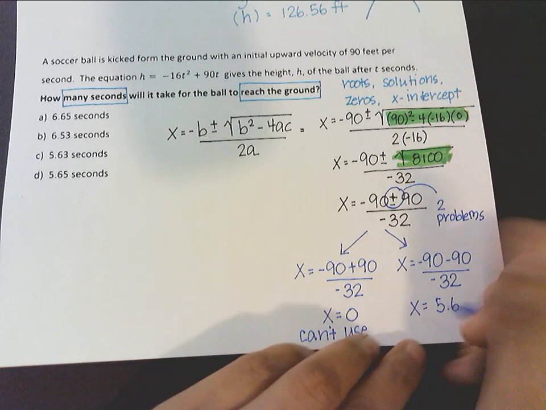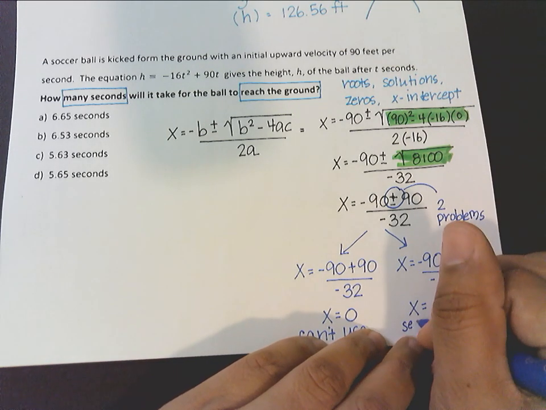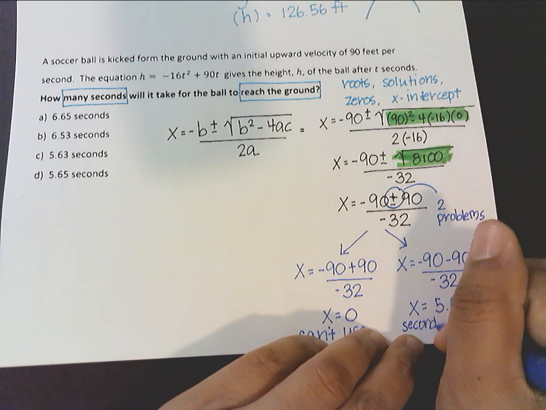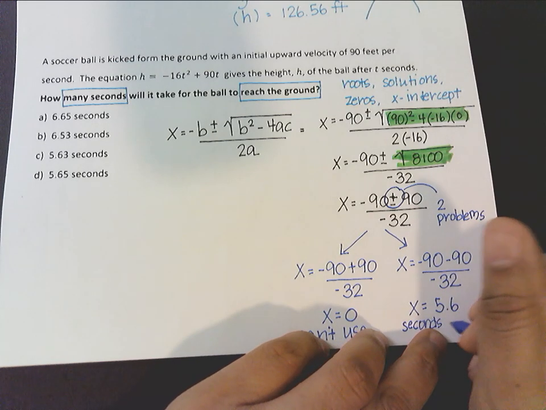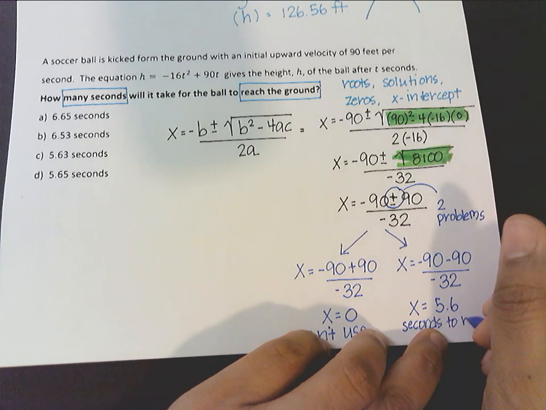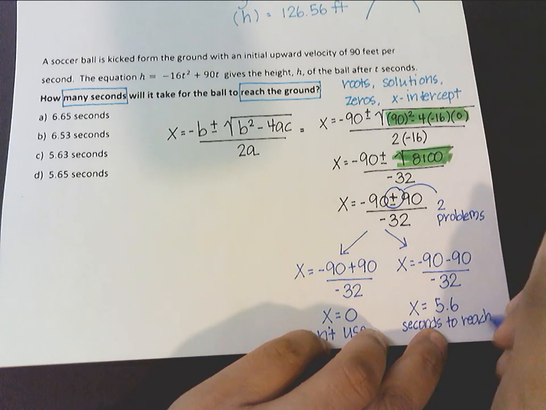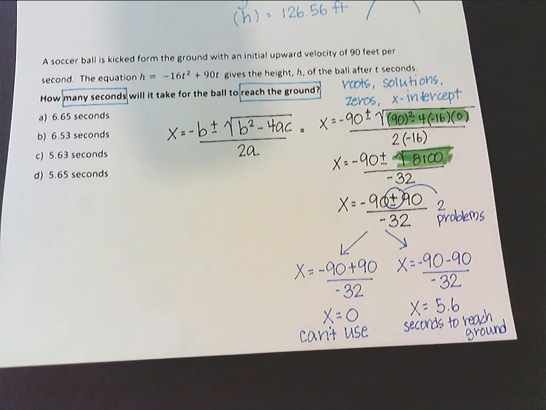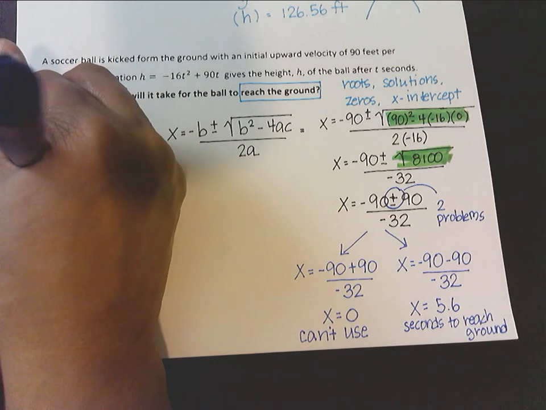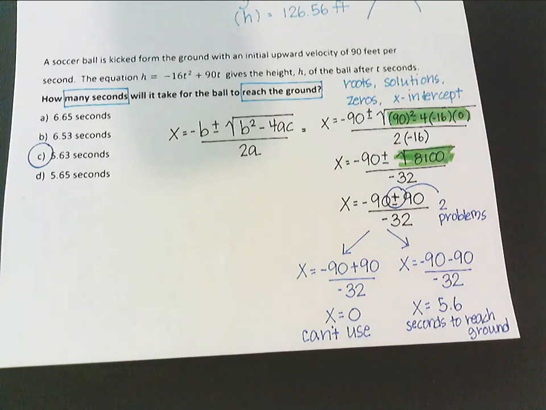And I rounded, okay? So when you use your calculator, you're going to be able to see your answer. I already rounded here. And so my answer to this one is going to be C, 5.63. So when you work it out, you're going to see that it's closer to 5.63 than it is to 5.65. So be very careful on your rounding.